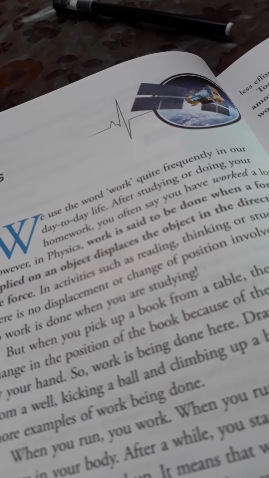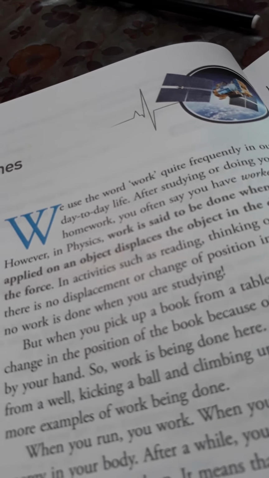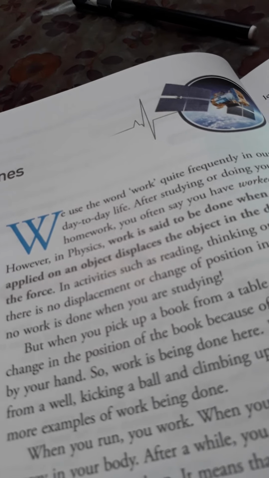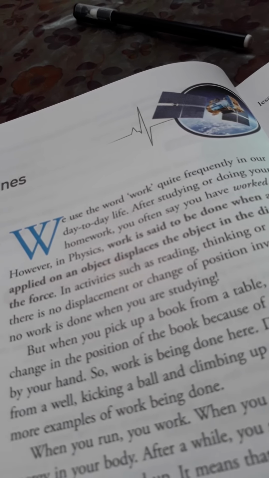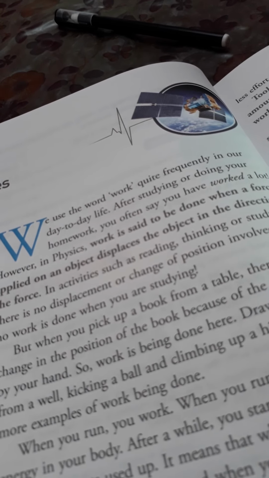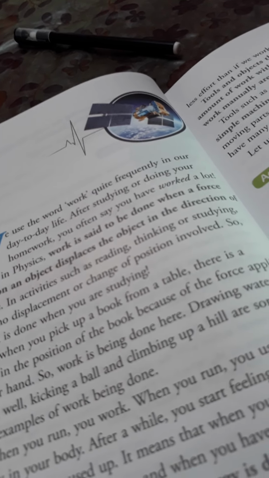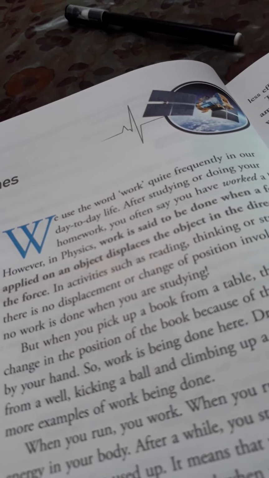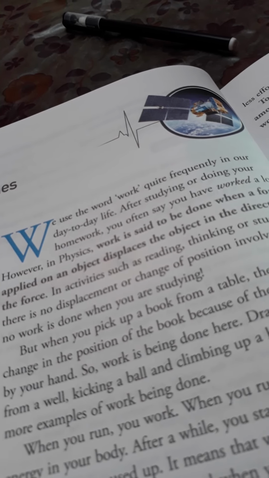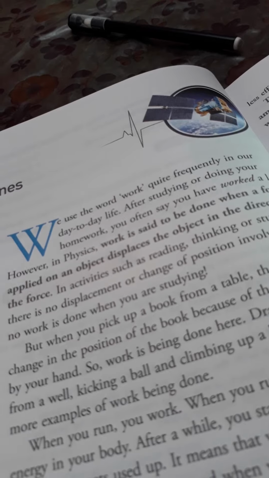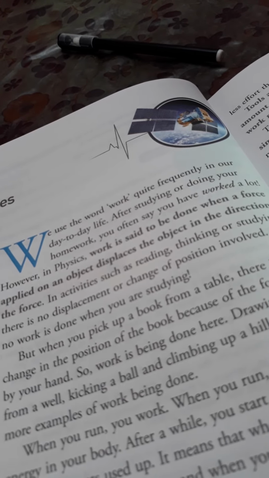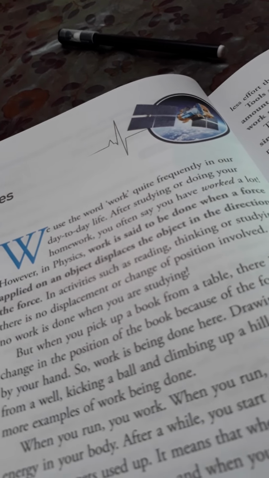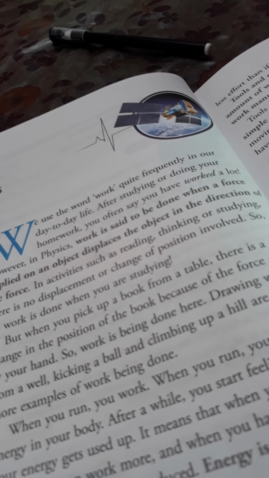So work is not done when you are studying. But when you pick up a book or pick up a pen from a table, there is work, because you are applying a force and that changes the position of the book. So there is a change in the position of the book because of the force applied by your hand. When you are picking up that book, your pen or your mobile, at that time we are applying a force. That's why there is a change in the position of your book, pen or mobile. So that's how work is being done there.